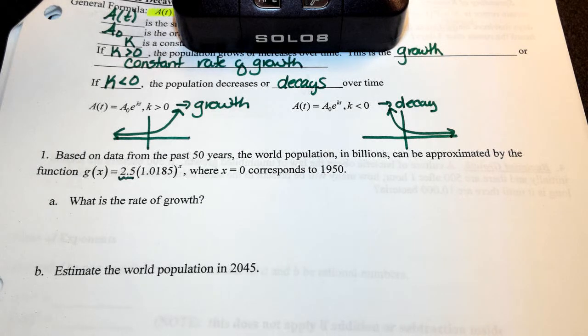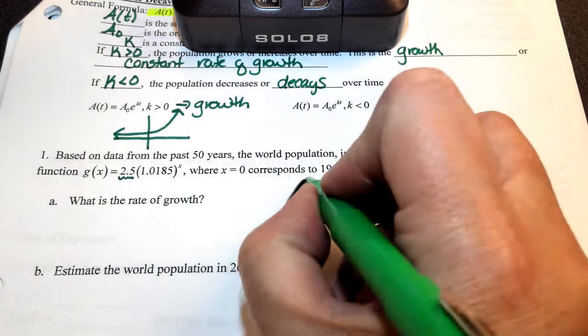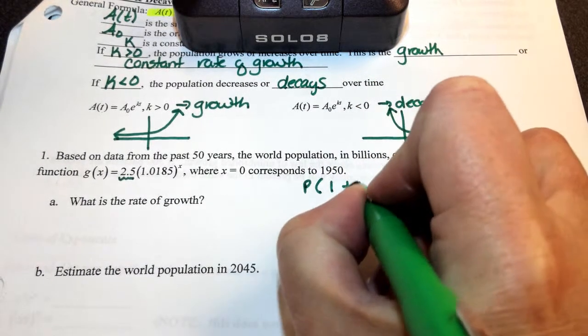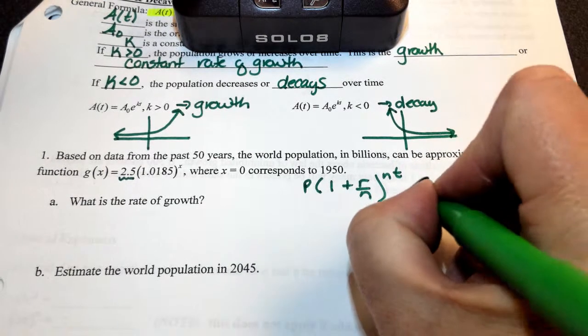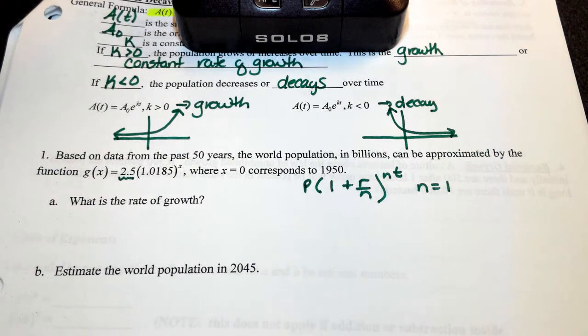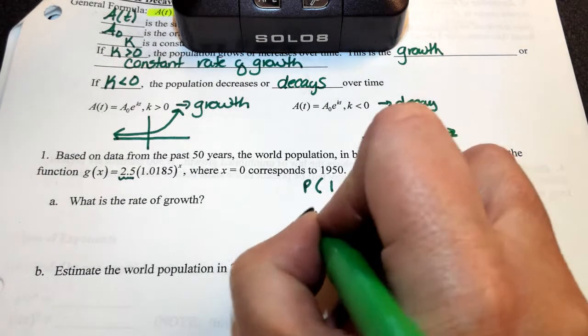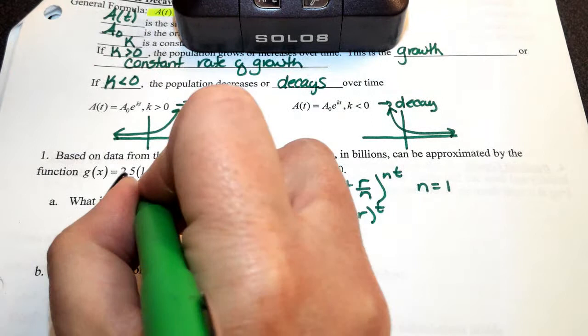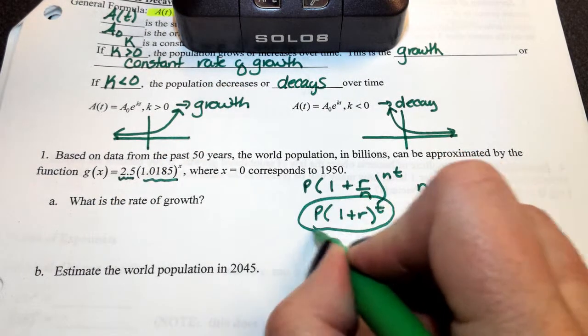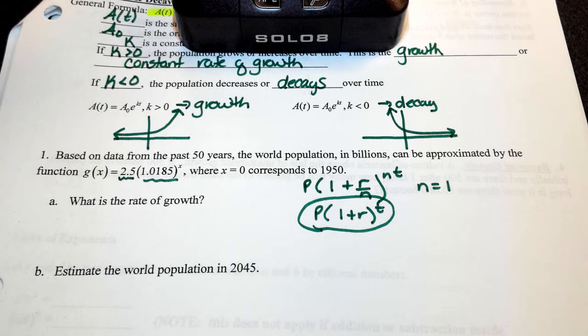The 1.0185, if you think about your other interest formula, you had your initial population times 1 plus r over n, raised to the n times t power. So if n is equal to 1, we know we talk about an annual population growth, we'd have 1 plus r raised to the t power. Notice this is the formula that they are giving you with an n value equal to 1. So now look at what part A could be. What would the rate of growth be? It's 1 plus some particular r value. So what is the rate of growth going to be for this particular equation?